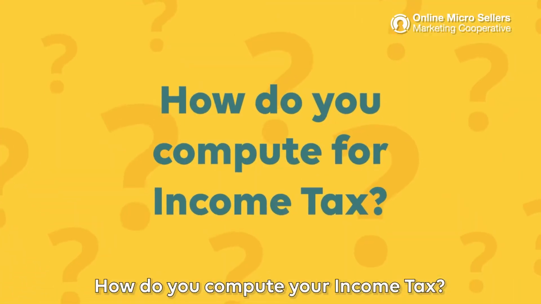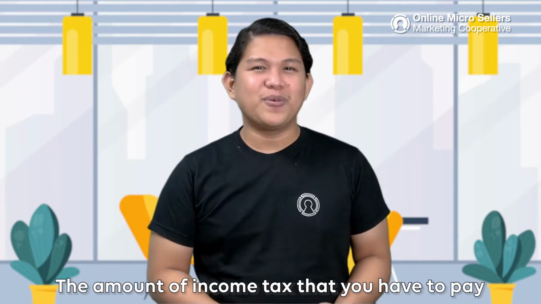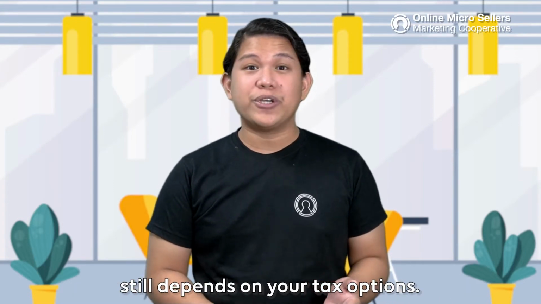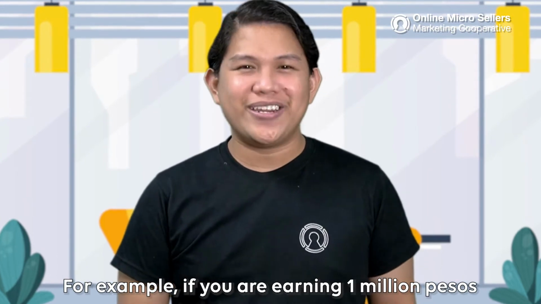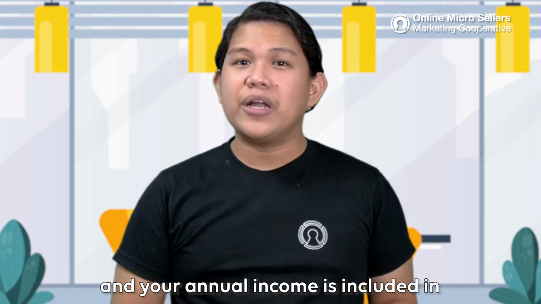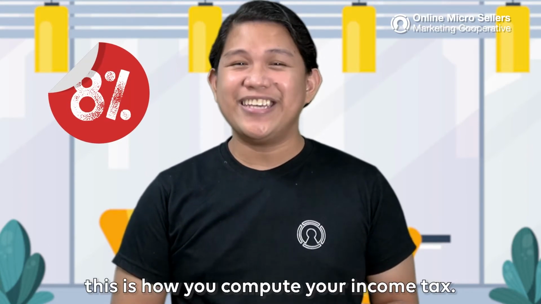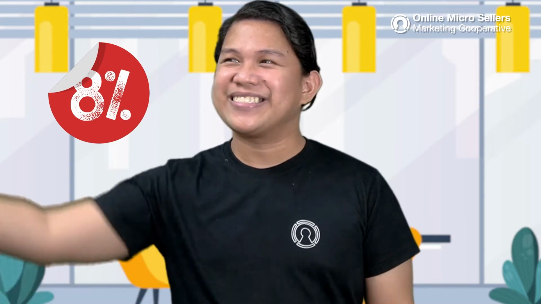How do you compute your income tax? Ang amount ng income tax na kailangan mong bayaran ay depende rin sa tax options. For example, if you're earning 1 million pesos purely from your business and your annual income is included in the 8% flat income tax rate, this is how you compute your income tax.